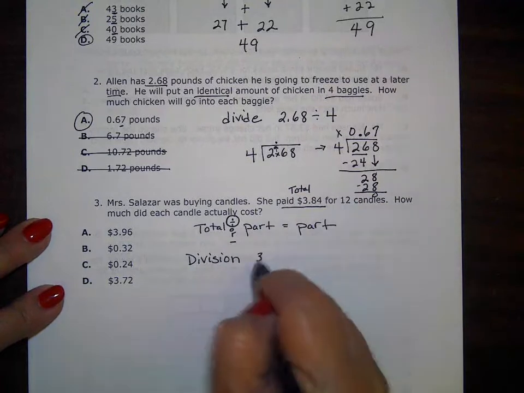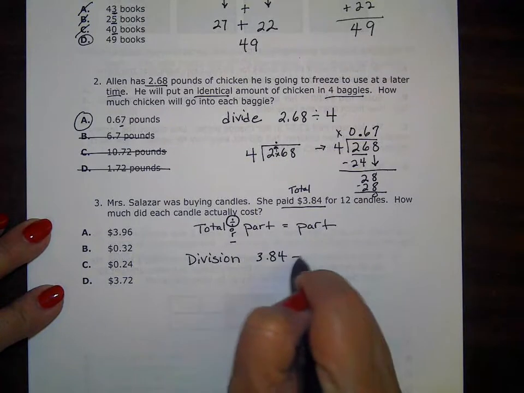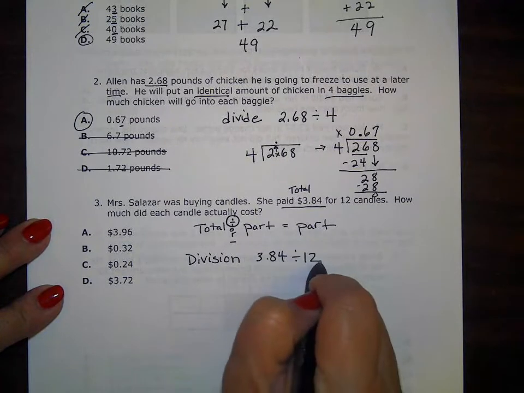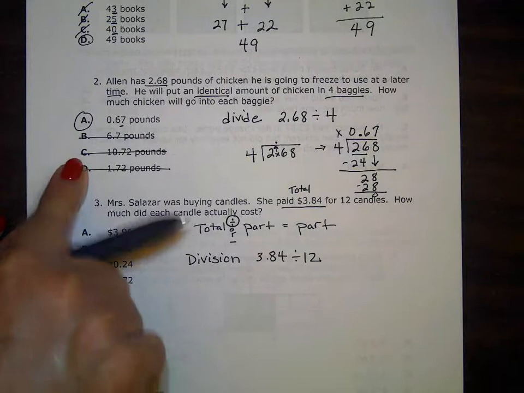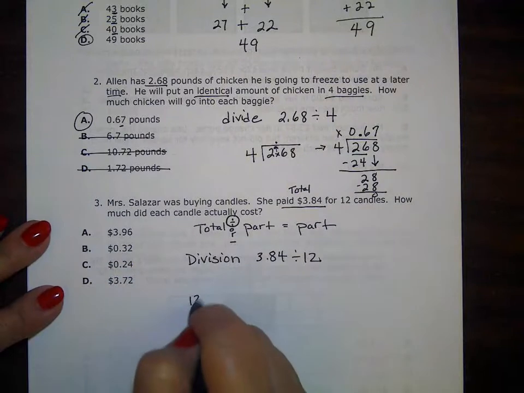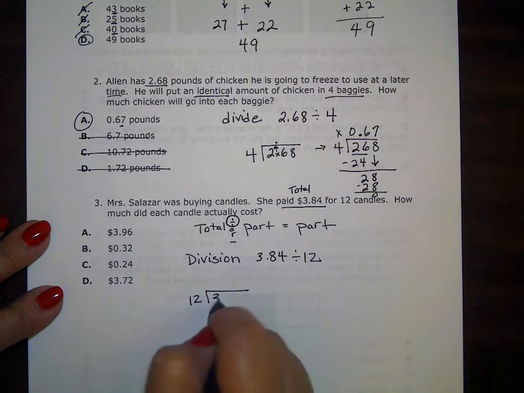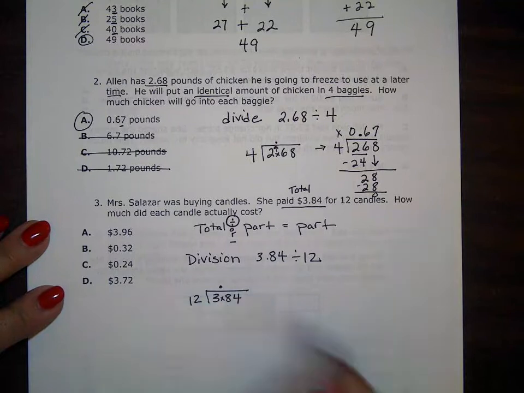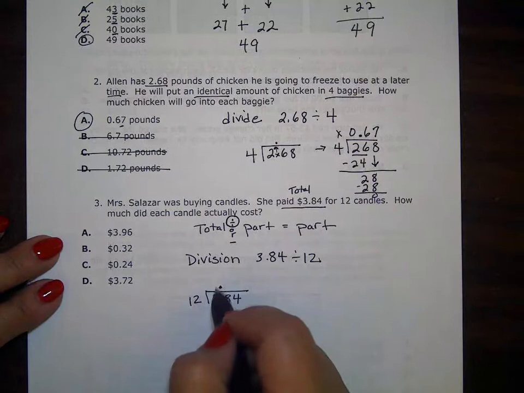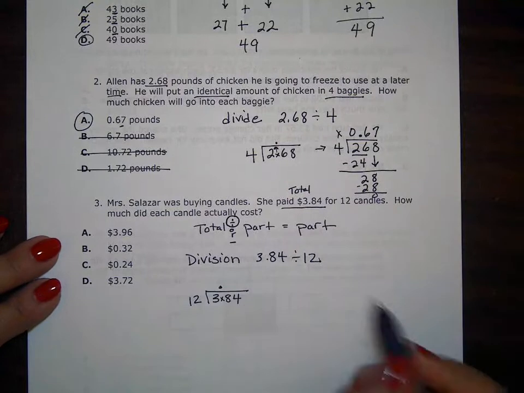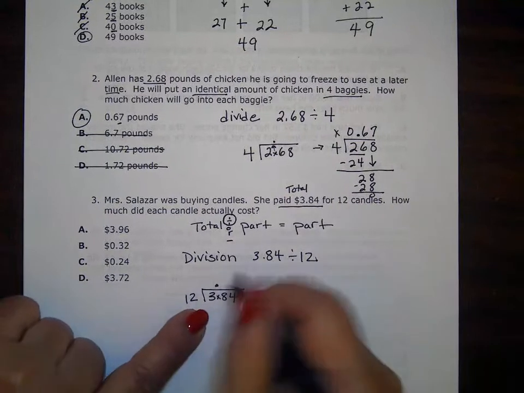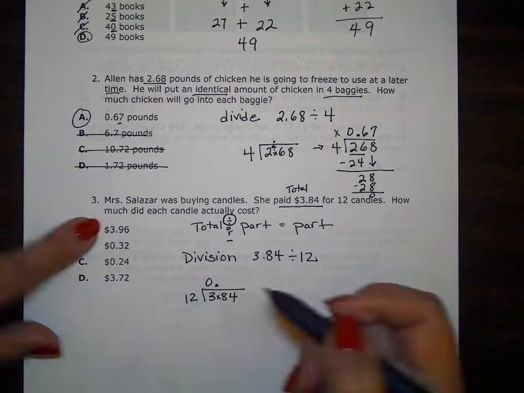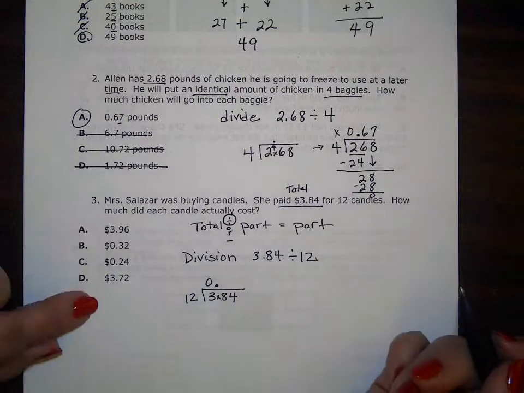Total amount is $3.84 divided by 12. Using the same concept of your answer choices, I'm going to have 12, $3.84. Bring up my decimal and then forget. So I know my decimal is right here, right? Can 12 go into 3? Nope, I'm putting a 0. What can I eliminate over here immediately?